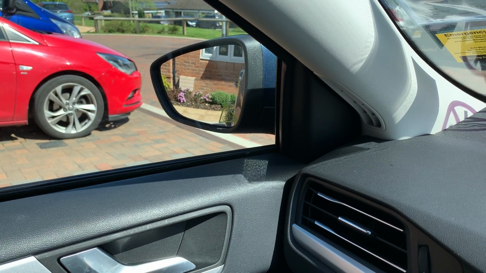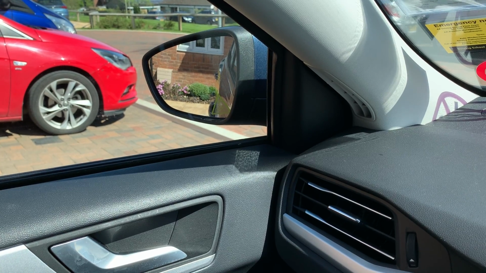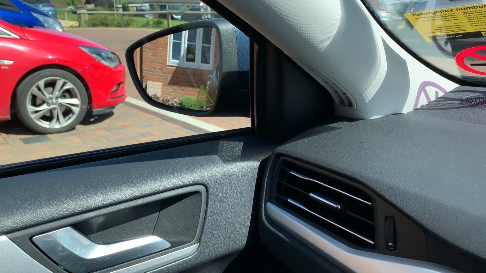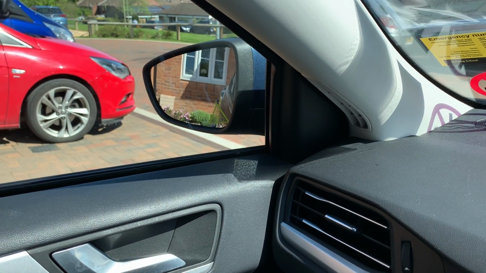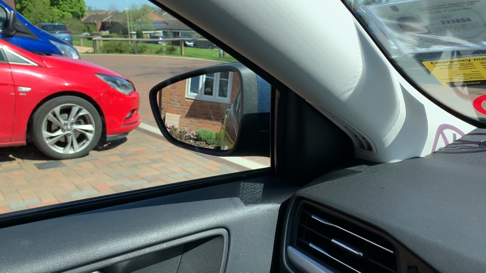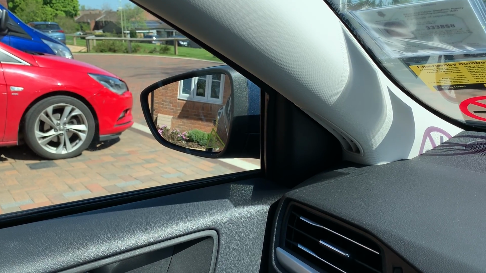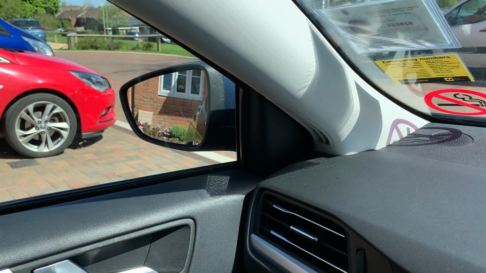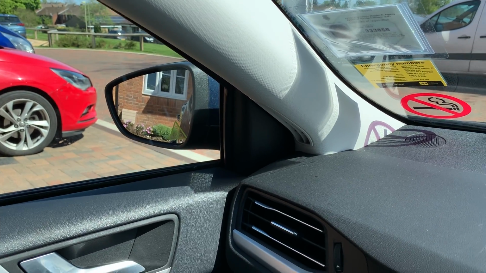so I can set this to where I want it to be. I'm not going to demonstrate it here because I've got a house behind me, but I'd normally set it so that a tiny slither of the mirror is showing the side of the car, just so I can check all the doors are closed, including the rear ones, and the bulk of the mirror showing me the road on my left hand side, and I can do the same with the mirror on the right.